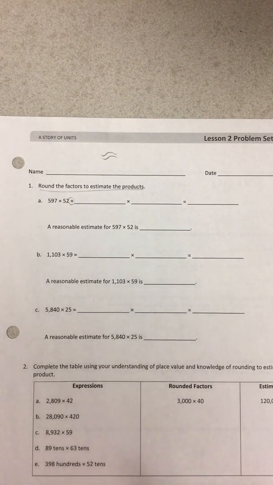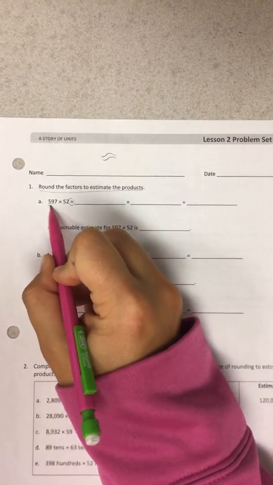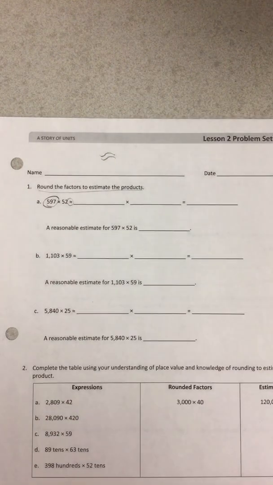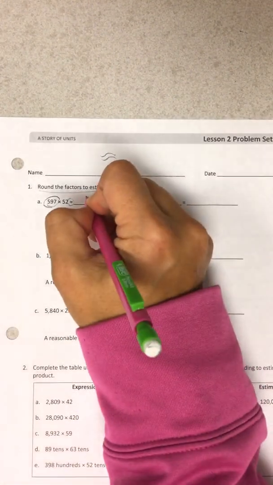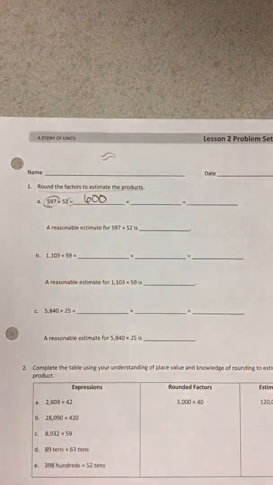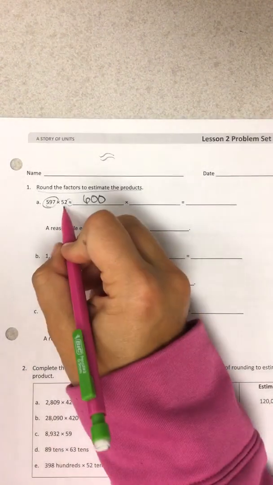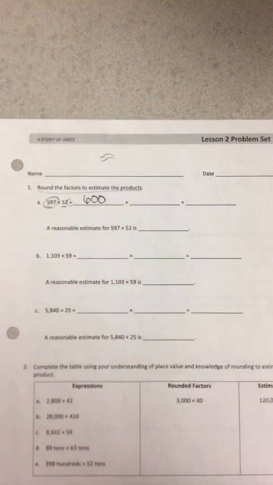We do want to use our rounding rules to round them, but some people might do it a little bit differently. We'll do letter A, and I'll show you how you could possibly have some different ones. If I were to look at 597, what would I round it to? Well, for me personally, I would want to round that to 600, okay? And 52, what could I round 52 to? Well, I'm going to round that down to 50.